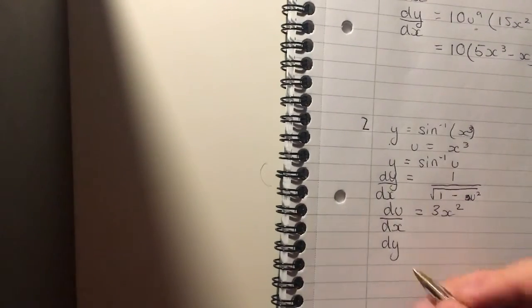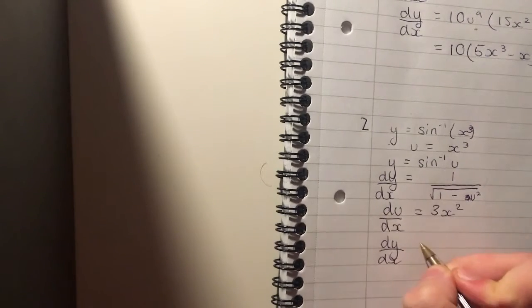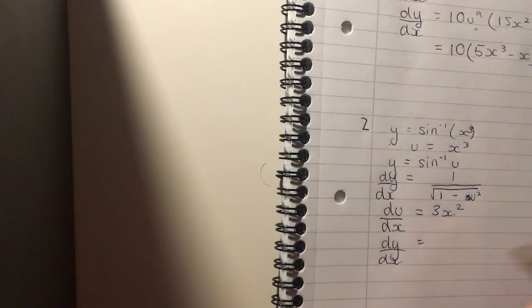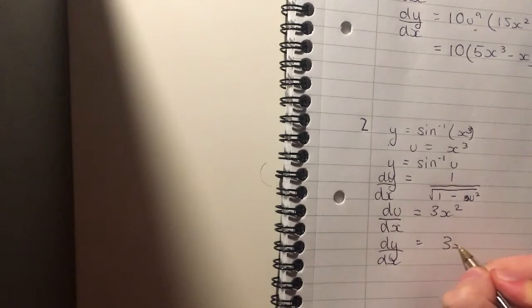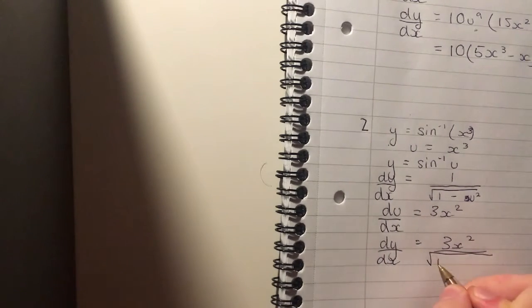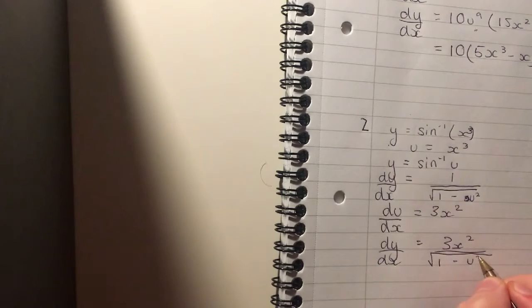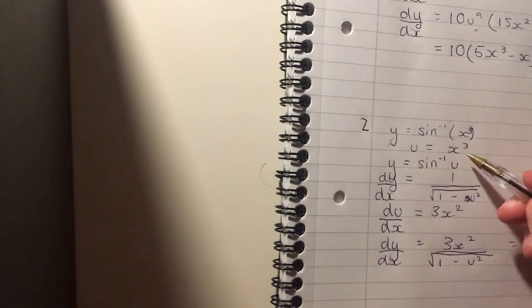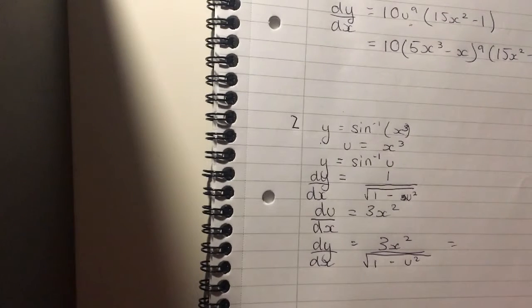So let's do this. dy over dx is equal to, well, that multiplies, that just comes to the top, so just 3x squared over root 1 minus u squared, and u is equal to x cubed here.